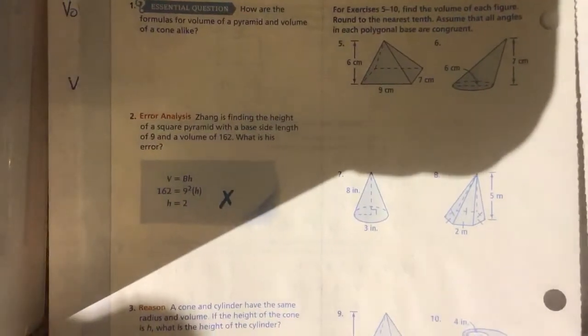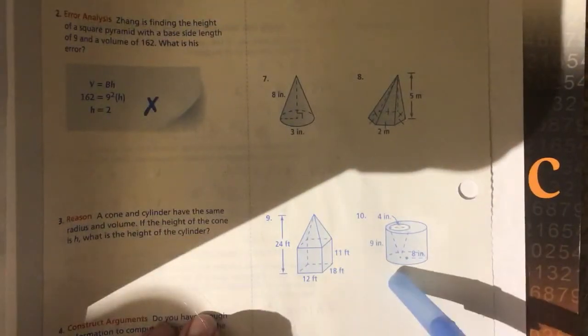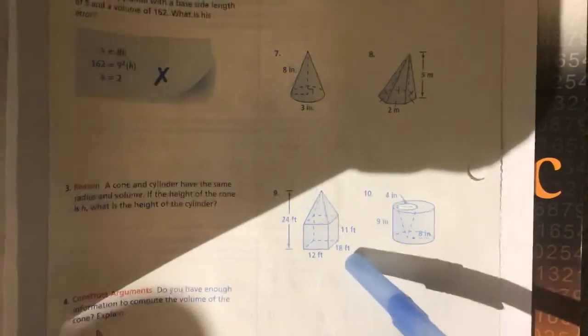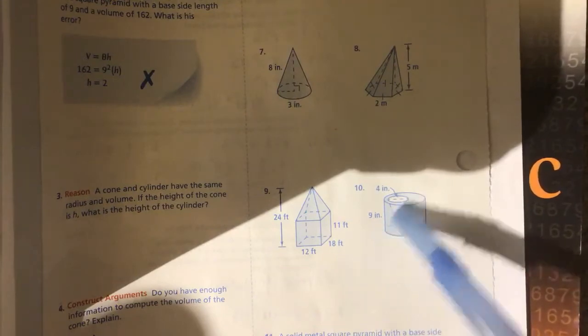Okay, we're just going to look at a couple more here. So let's look at 5, 6, 7. They're basic with the formulas. We're going to look at number 8, 9, and 10. This is a hexagonal pyramid, a composite figure, a box and a pyramid combined, and then this is a cylinder with a cone you're taking out. So I'm going to do this on a separate sheet for some room.